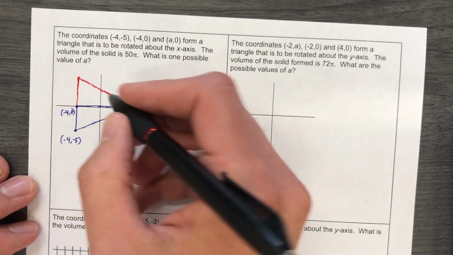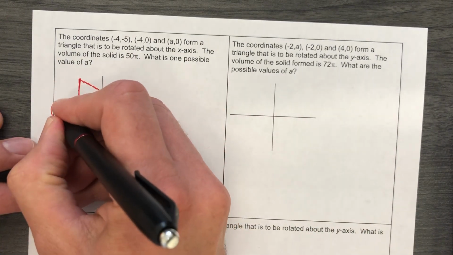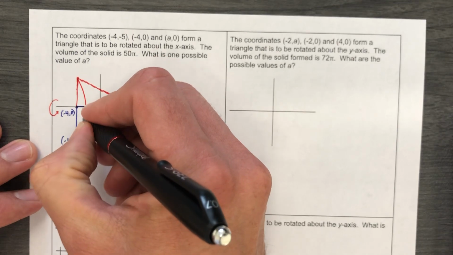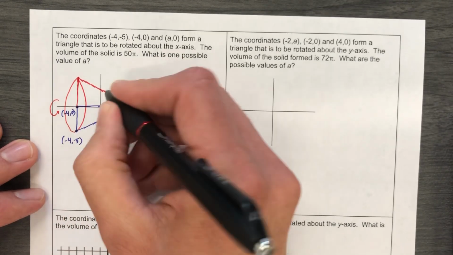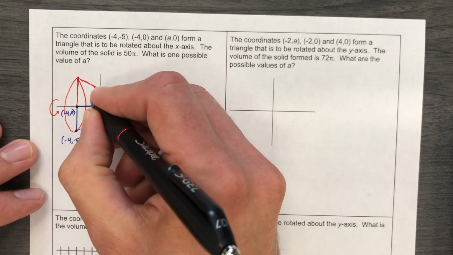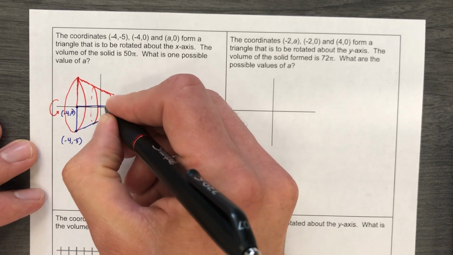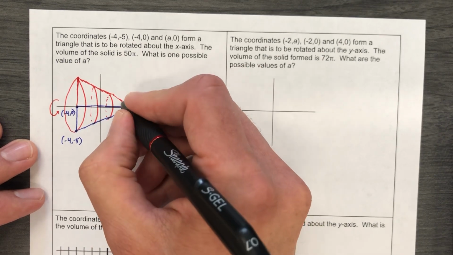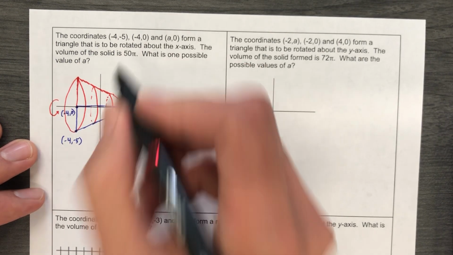We're going to rotate this around the x-axis, and when we do, everything we have below comes above, and we're going to have the same triangle up here. So we're going to rotate this thing around the x-axis, which makes it go like this, and that means we're going to have, well, circles. I think it's a cone. The volume of the solid is 50 pi.